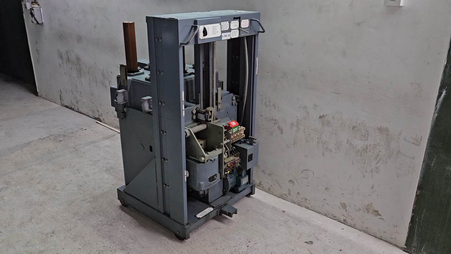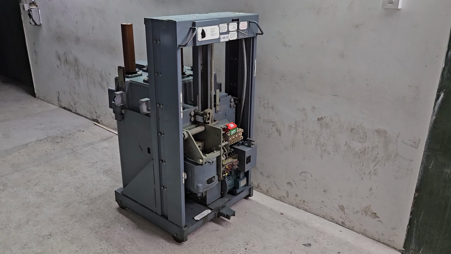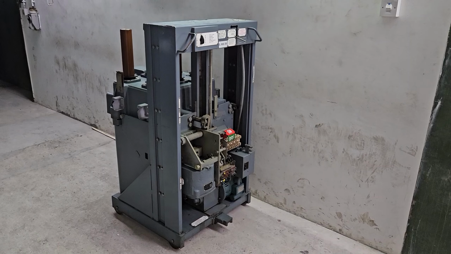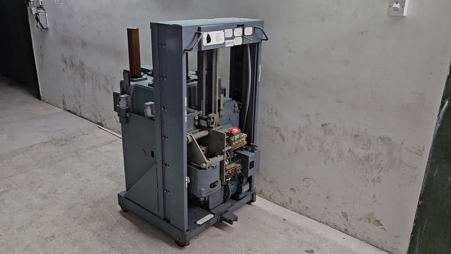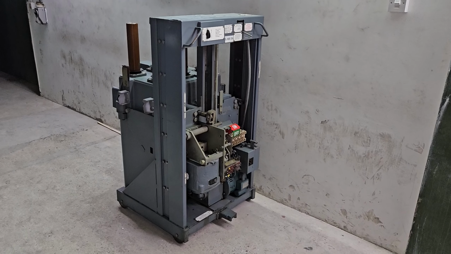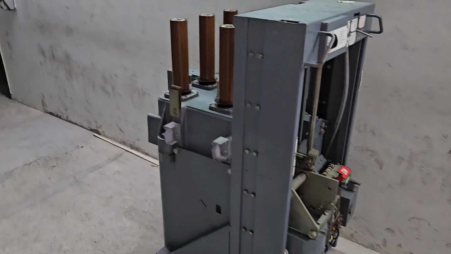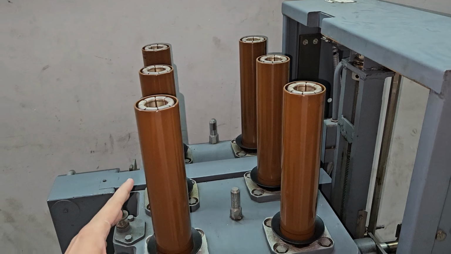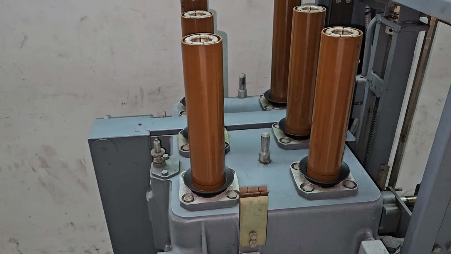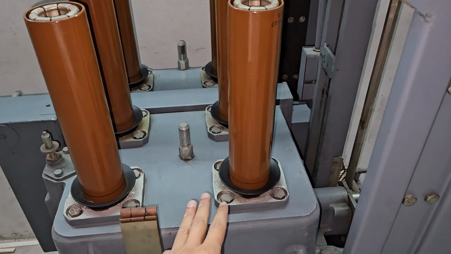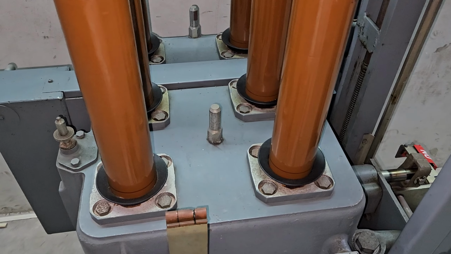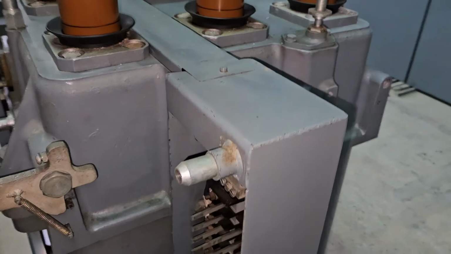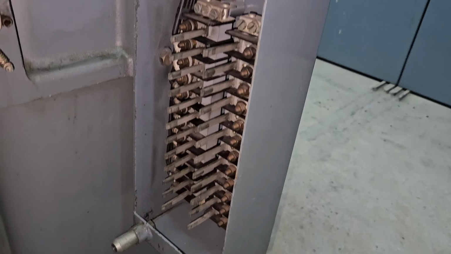This is a medium voltage oil type circuit breaker, and it was manufactured between the 1970s and 1980s. Very old breaker, but still functioning properly without any issues. On the back side you can see these poles. Their design is vertical, and below these poles we have a tank, and inside the tank the oil is filled. And here the control circuit plug is plugged in.